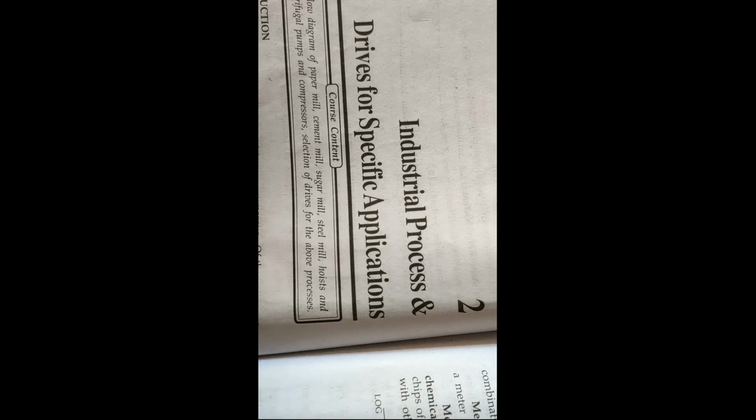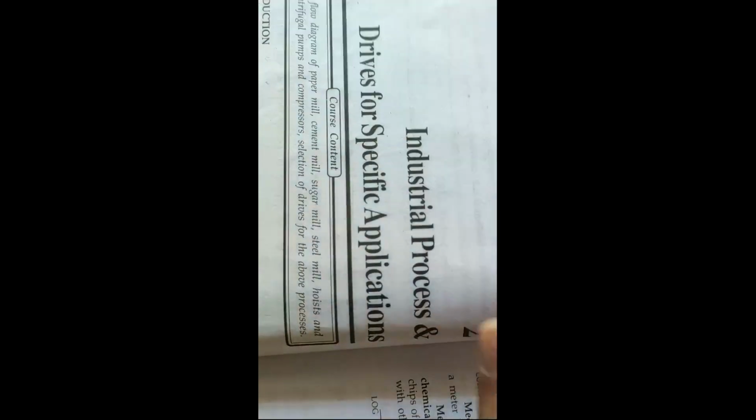In this chapter we will study different types of mills, for example paper mill, cement mill, and steel mill, then crane and hoist, centrifugal pumps, compressor, and solar powered pumps. We can study these industries in detail, and see how drives will work for different applications. We will study them one by one.